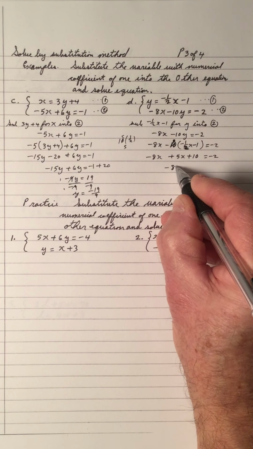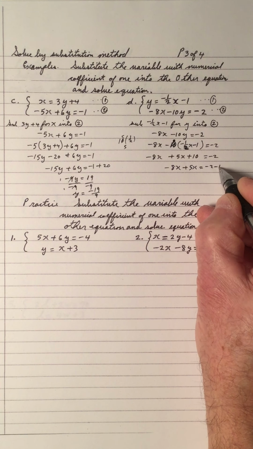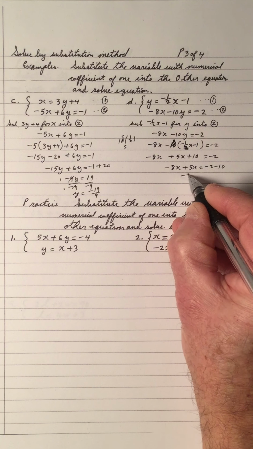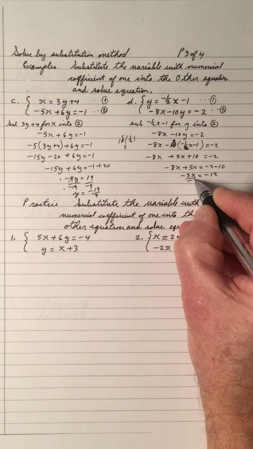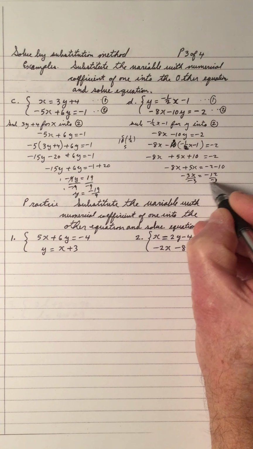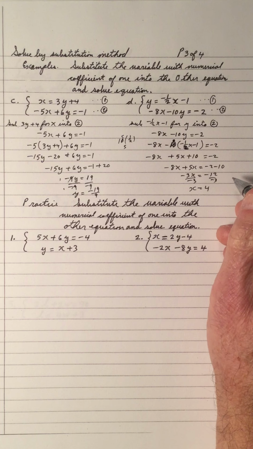And that gives me 8. Negative 8x plus 5x equals negative 2 minus 10. So negative 3x equals negative 12. Divide by negative 3, and I get x equals 4. X equals 4.